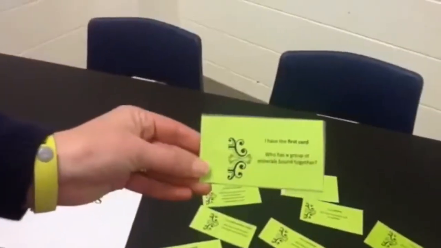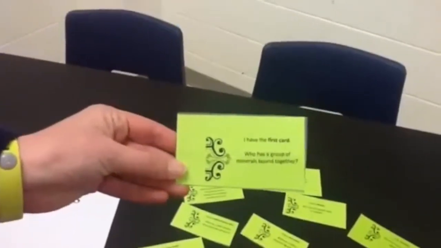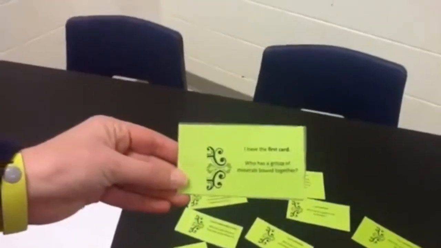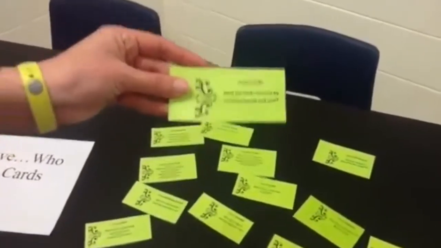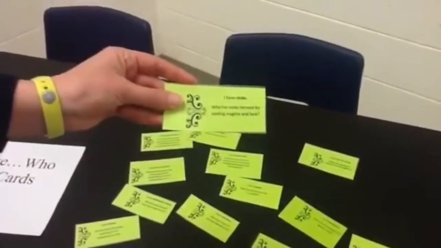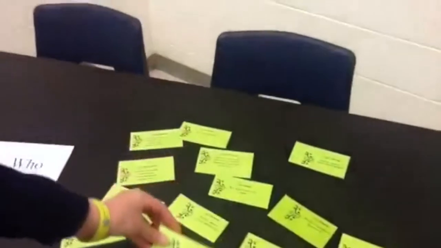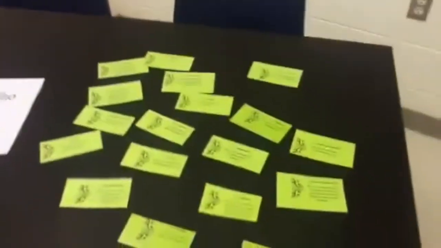This is an activity called I Have, Who Has, and you start out at the beginning of the class with I have the first card. This happens to be about minerals. It says who has a group of minerals bound together. So the students have to be listening, and the person who has the correct card, which says I have rocks, then reads the next question, who has rocks formed by cooling magma and lava, and so on through the cards until you get to the end.